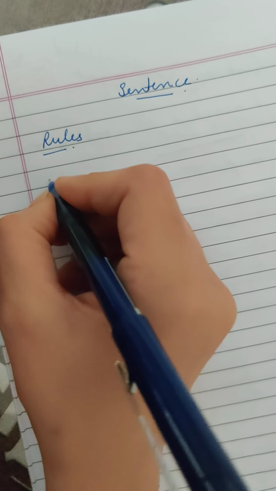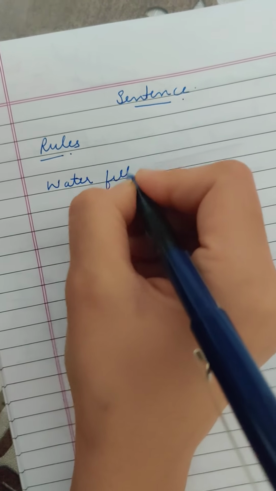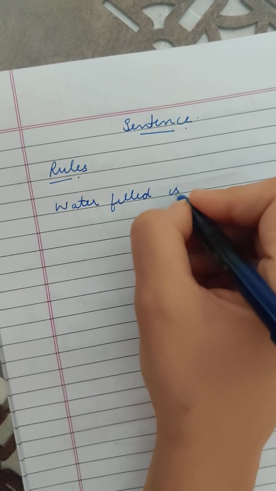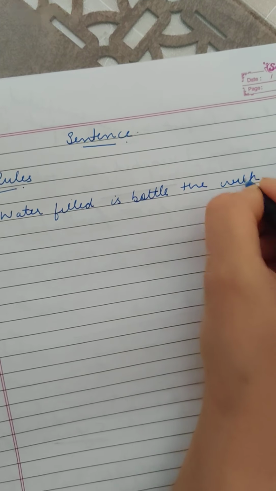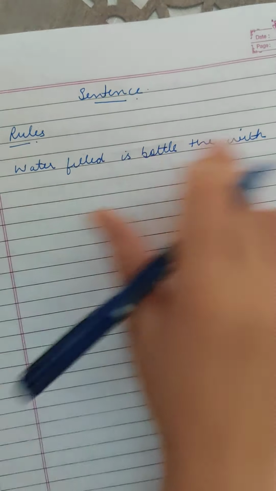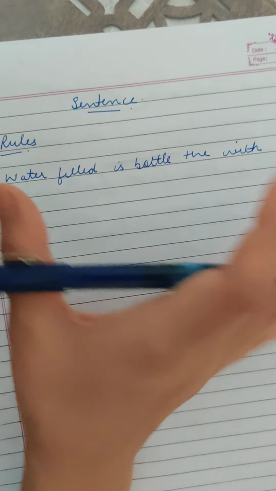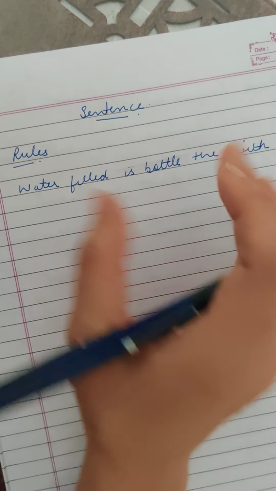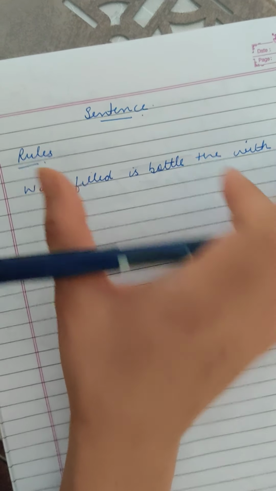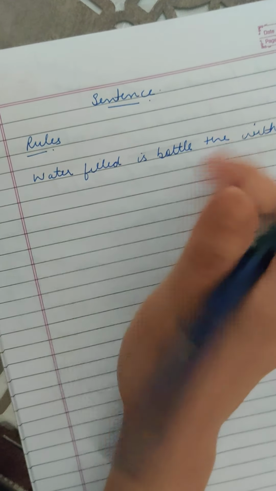If I say "water filled is bottle the with," I have put the words together, but it would be incorrect to call it a sentence. Why? Because it is not making any sense. Hence, I cannot say that it is a sentence.